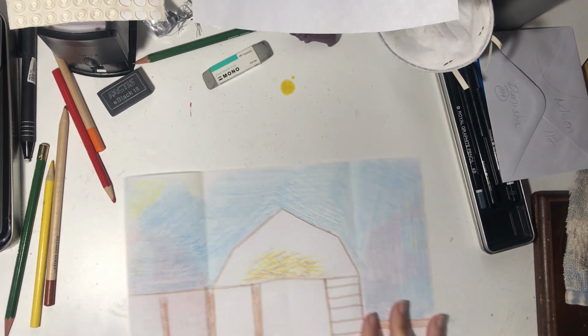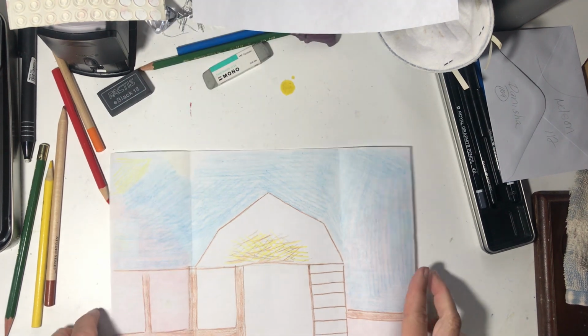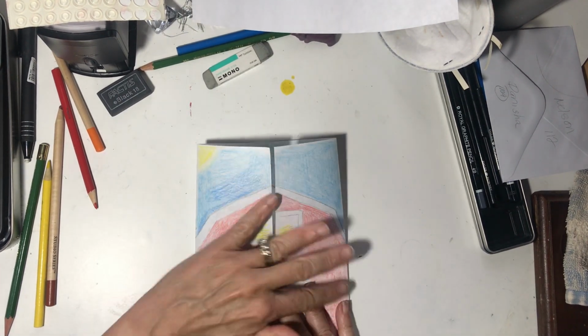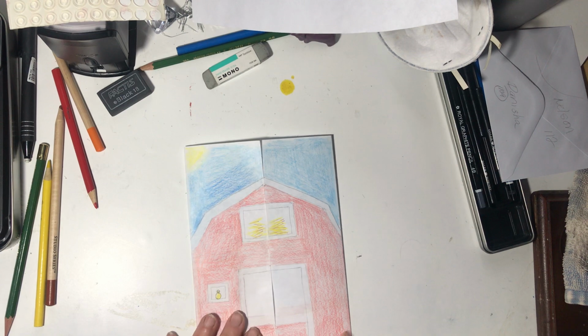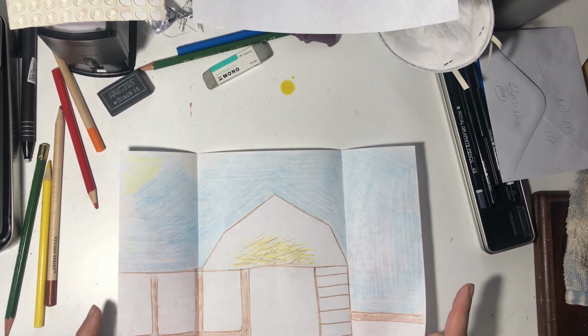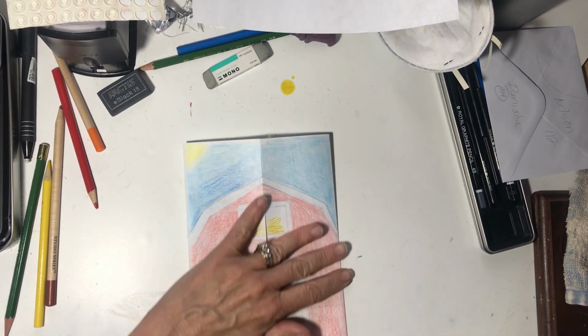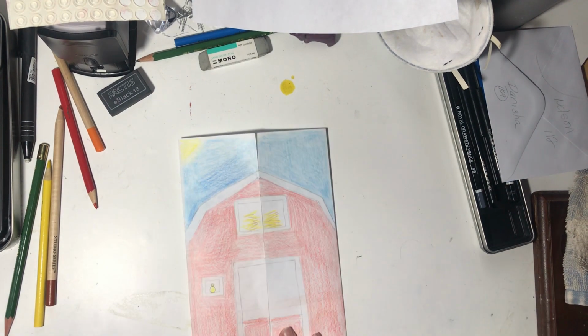All right. Ooh, I like that. I think that looks really good. So this is the outside of the barn. Ta-da! And then this is the inside of the barn. I like the way that works. Doesn't that look great?